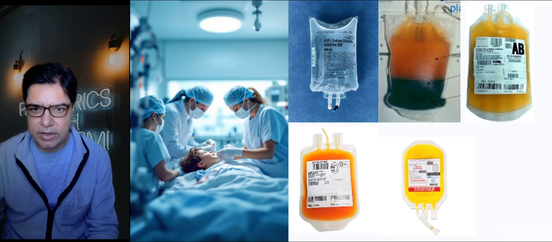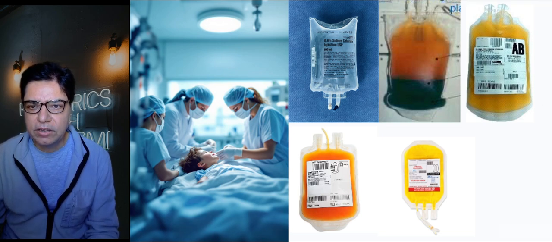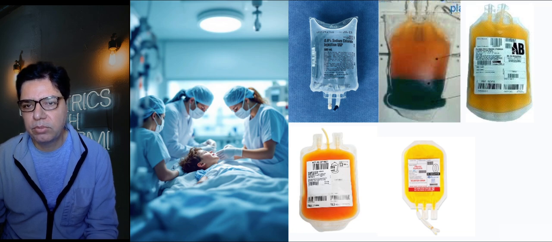So if you see here on this right side, this is the separated plasma part, so fresh frozen plasma. As you can see, this is the yellowish part. This has been removed from the whole blood and a separate pack has been made. You can see this is the AB positive or negative fresh frozen plasma.